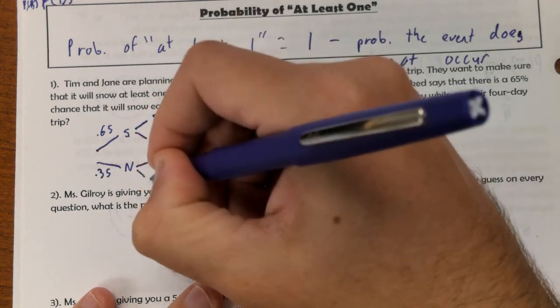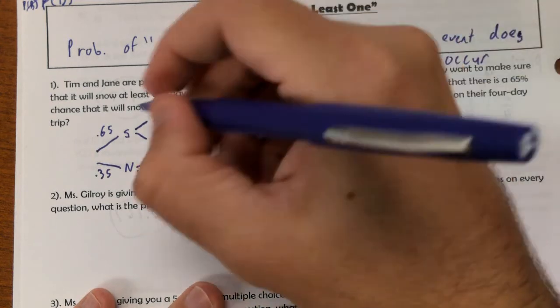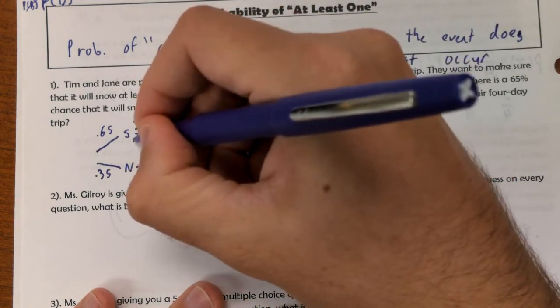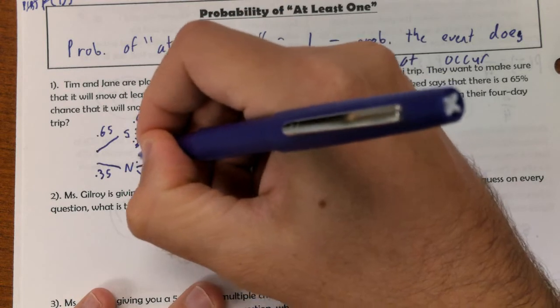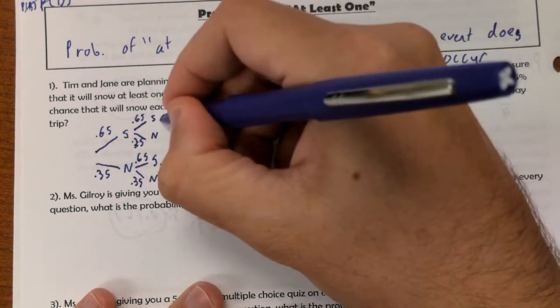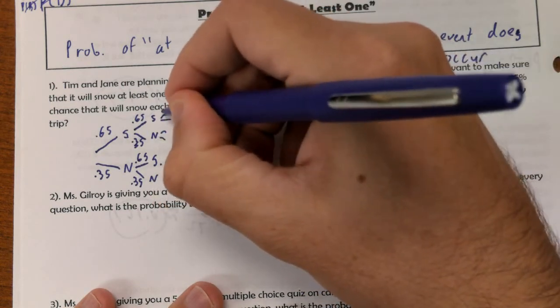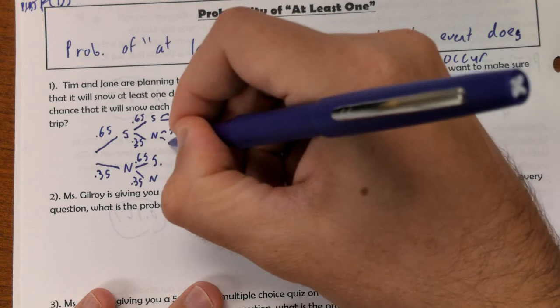It could either snow or not. Again, this is 0.65, 0.35. On the third day, it could either snow or not, 0.65, 0.35.